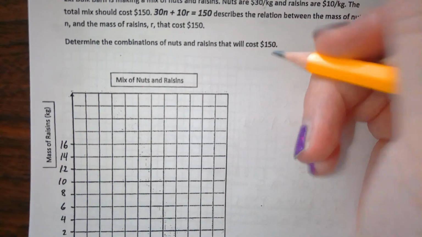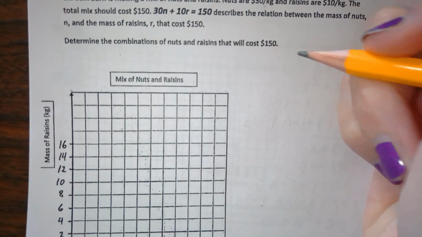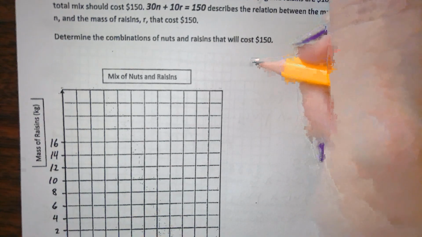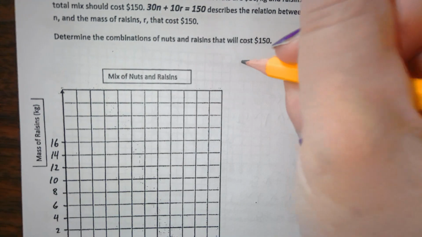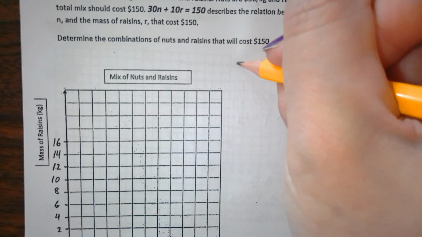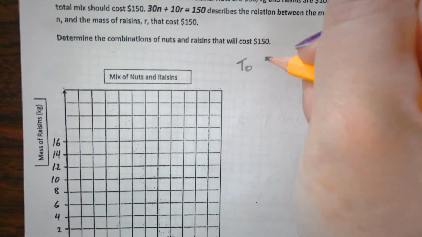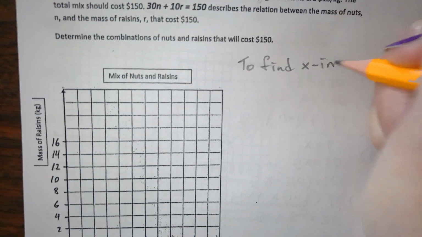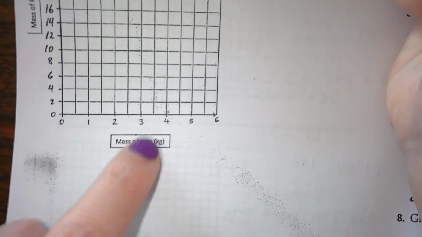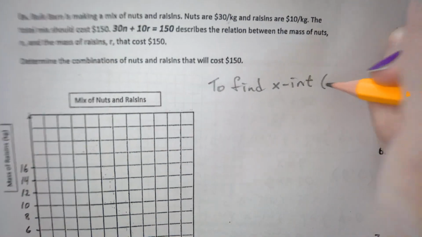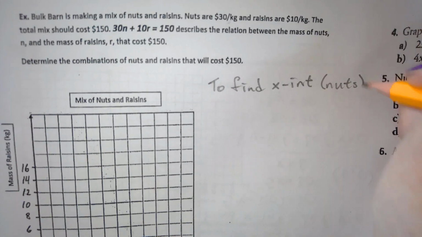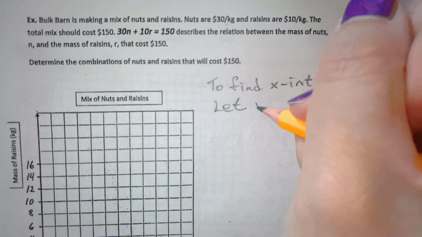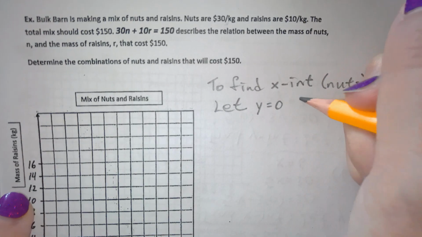So based on today's lesson, we are thinking to do x-intercept, y-intercept. So maybe that's what you should do. To find the x-intercept, in this case, looking at my table here, I put nuts. I'm going to let y equal 0, which is raisins.